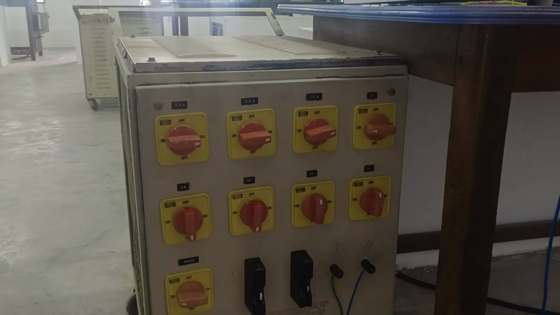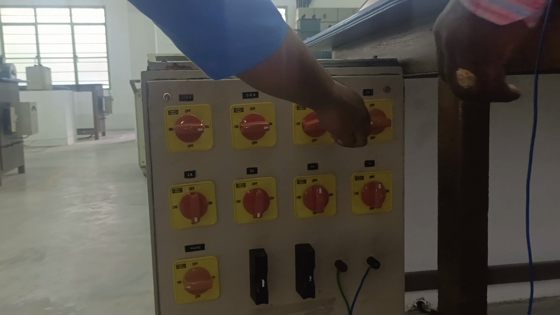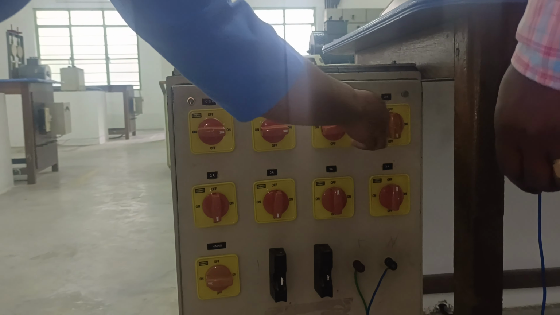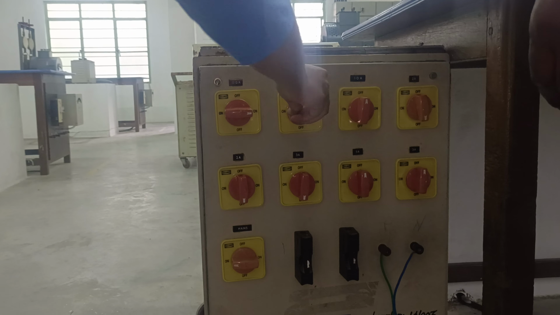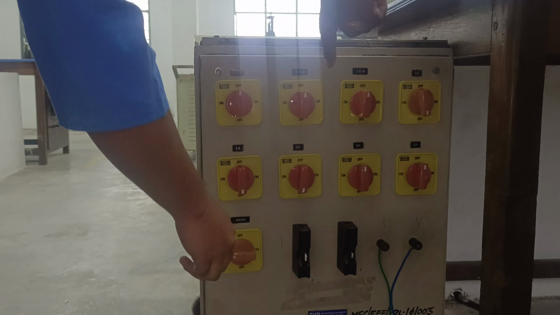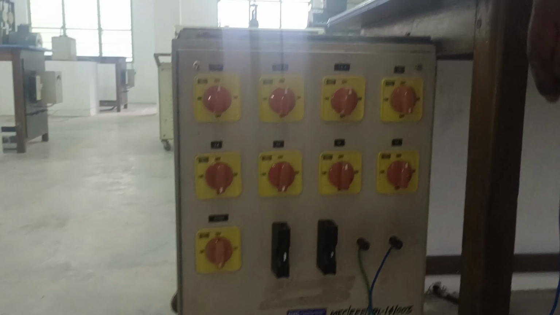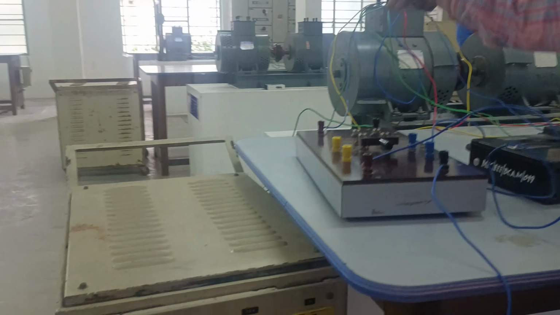Then you can plot the curve, the load characteristics curve. With that we can analyze the loading efficiency of the generator. It may be useful for the testing of machines. Now you can remove the load one by one, switch off the mains, and remove the DPST switches. So now the load is getting removed.